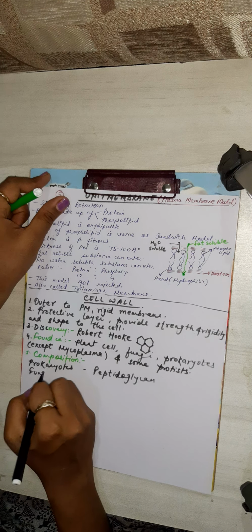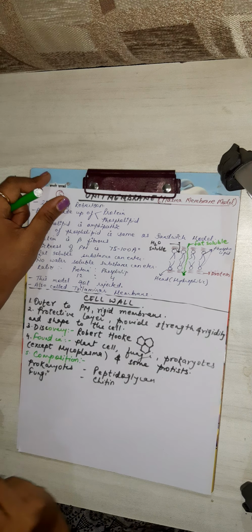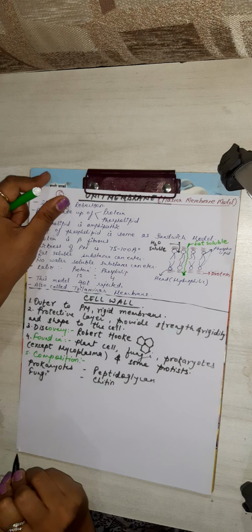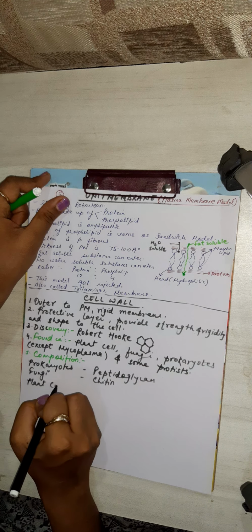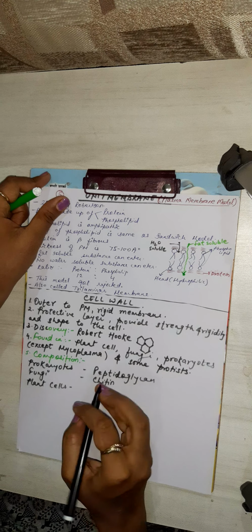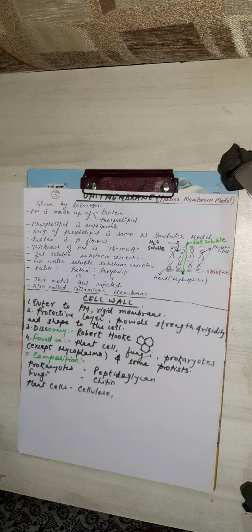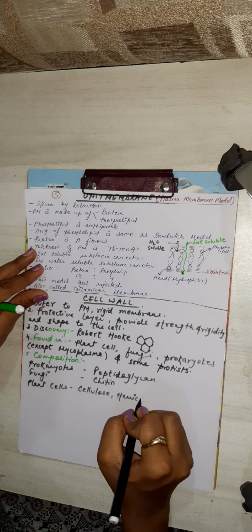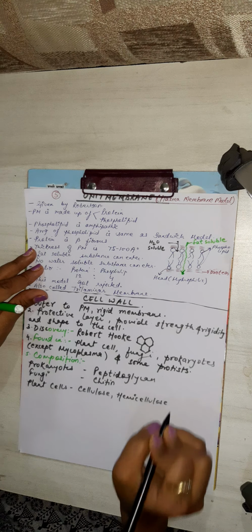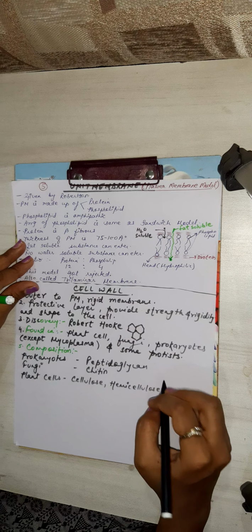In fungi, this I have also explained in the kingdom chapter, it is chitin. And in plants and plant cells, mainly this is what we have to study: cellulose, hemicellulose and pectin.